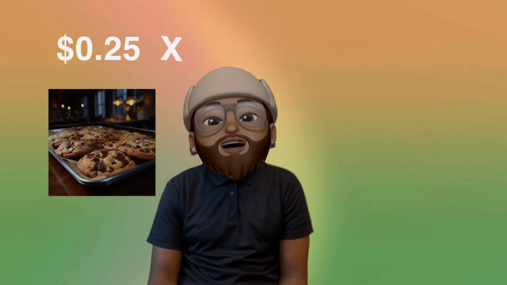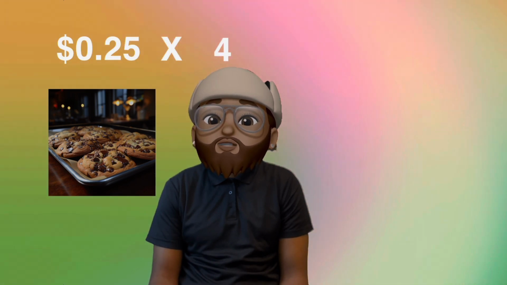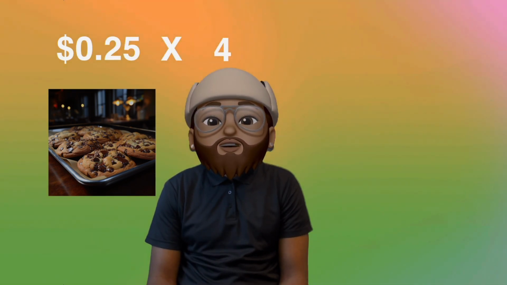So picture this. If one cookie costs 25 cents and you want to buy 4 cookies, how much will it cost in total? You multiply the cost by the quantity, right? This is the essence of multiplying decimals.